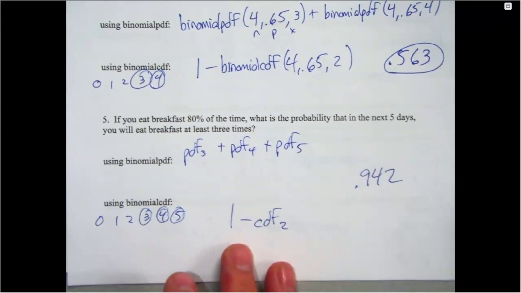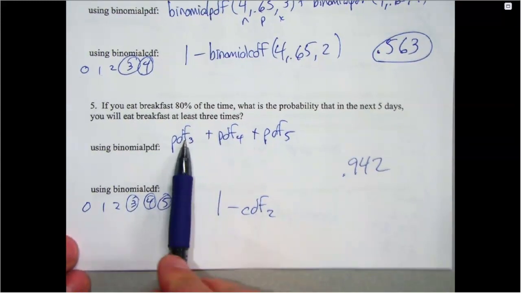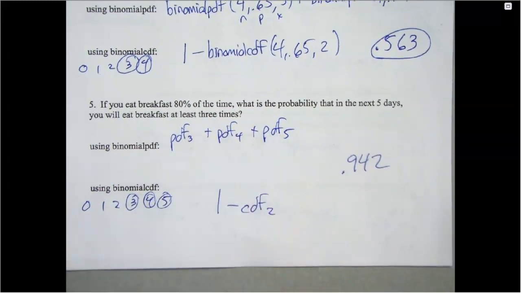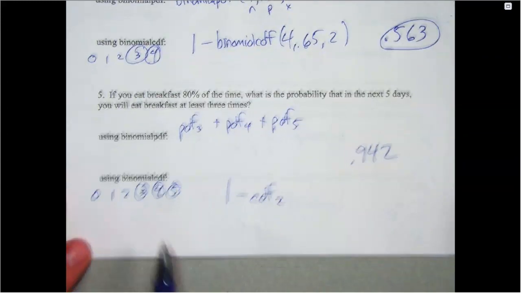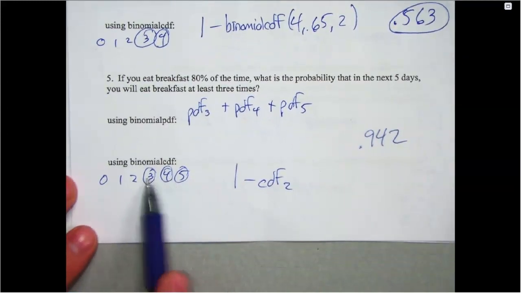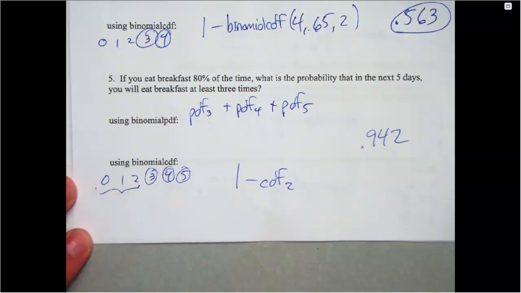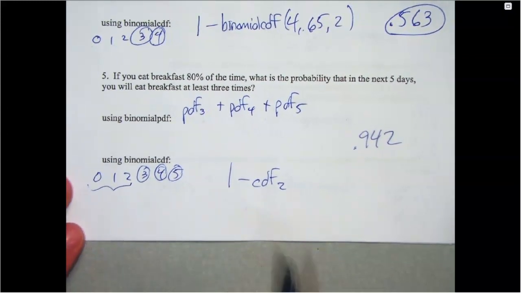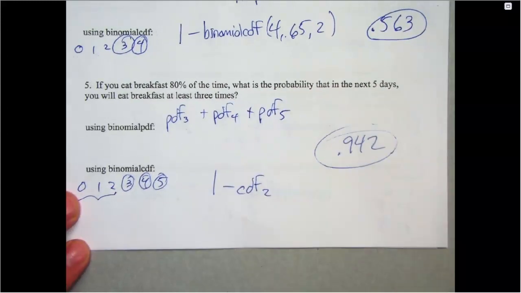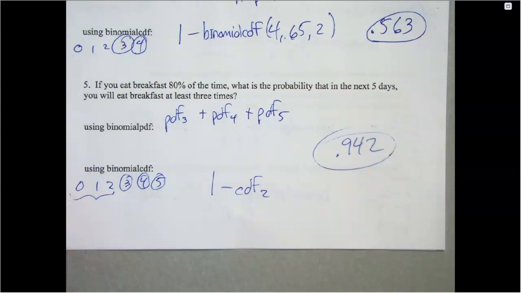Okay, so you could do for this one, number 5, at least 3 times out of 5. You can do PDF of 3, PDF of 4, PDF of 5. Totally valid. CDF, if you want to do that one, you're looking for the 3, the 4, and the 5, which means you want to get rid of the 0, the 1, and the 2. So you would do 1 minus the CDF of 2. I got 0.942. Questions on that one?